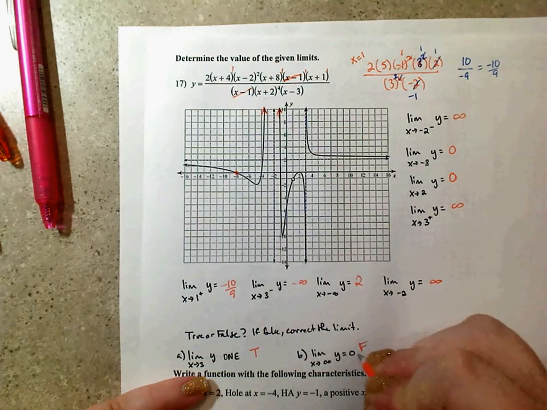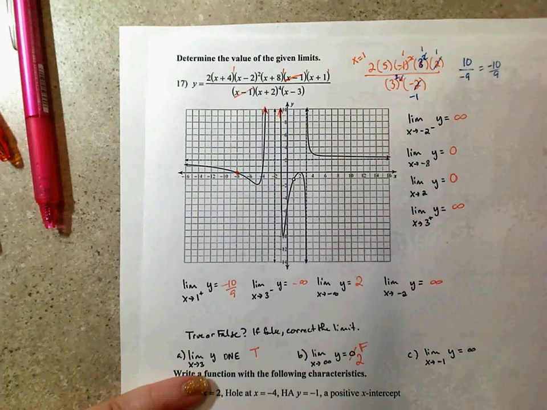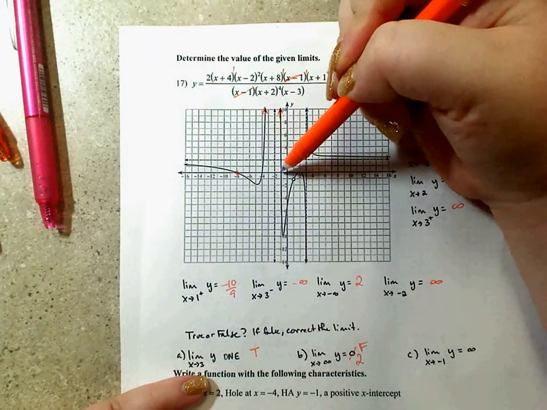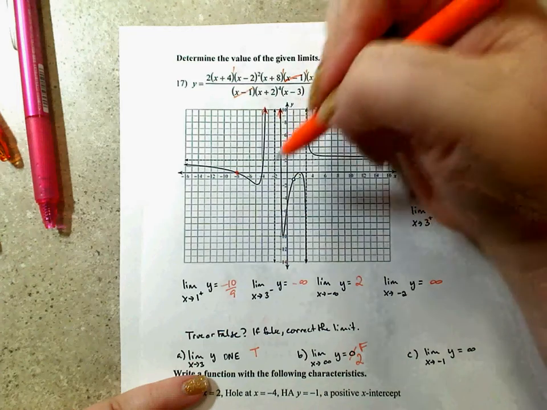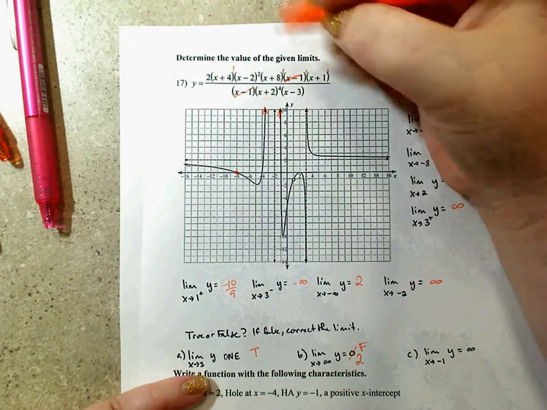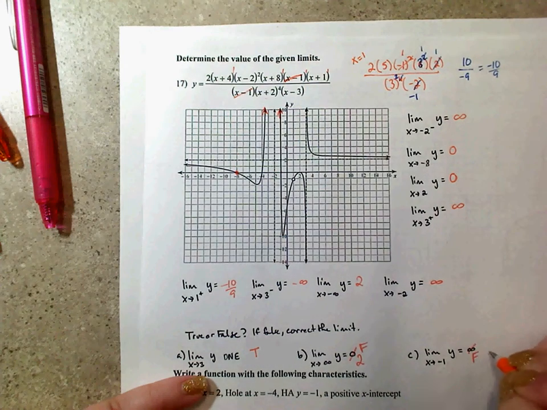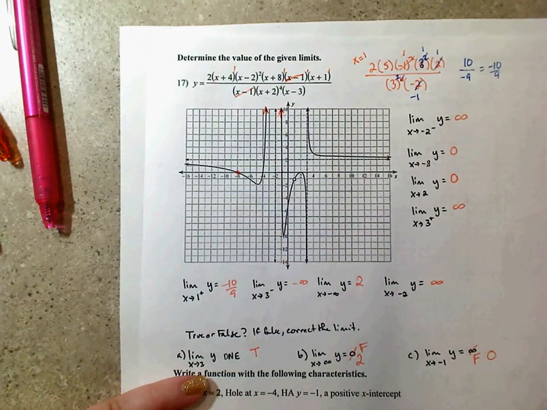And limit as you approach -1 is infinity. So limit as you approach -1. Well, it looks like when you approach -1, that's an x-intercept. So it's not that it's going to infinity, it's going to 0. Okay? All right, let's talk about 18.